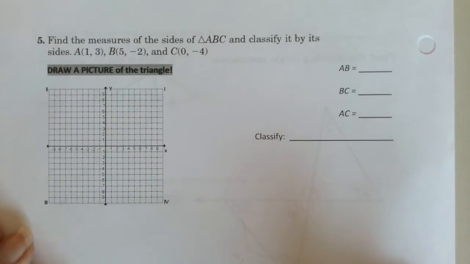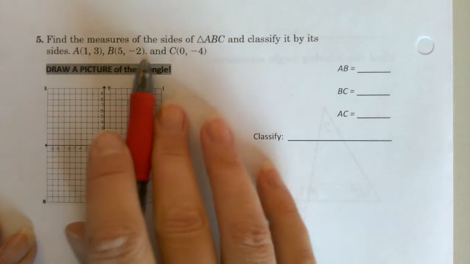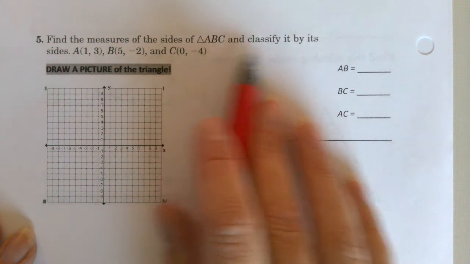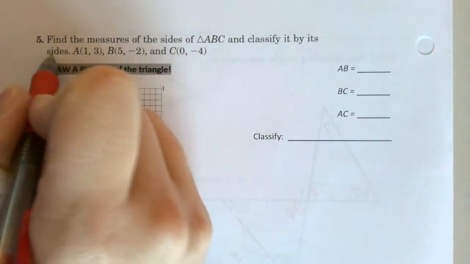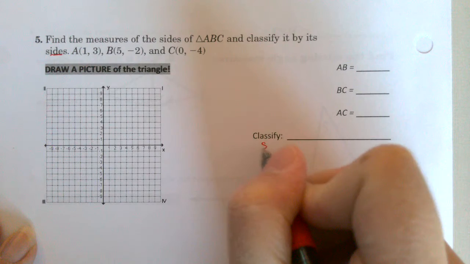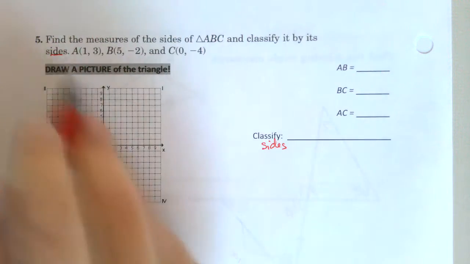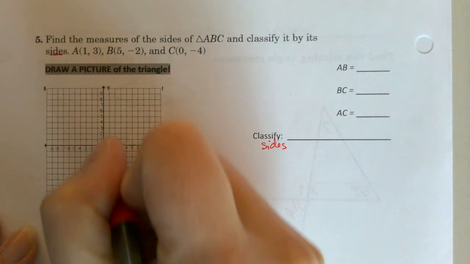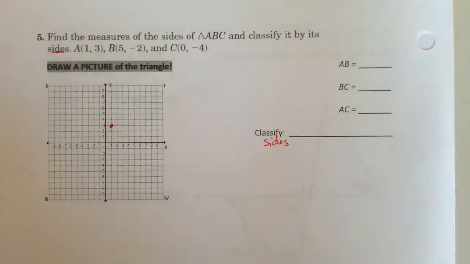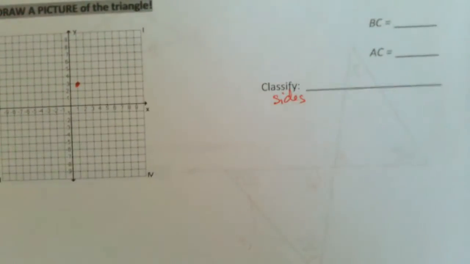All right, this is the one that I really want to talk about down here. It says find the measures of the sides of triangle ABC and classify it by sides. So classify by sides. So guys, we have to find these points. So find the point 1, 3. I'm going to get in here a little bit tighter here.